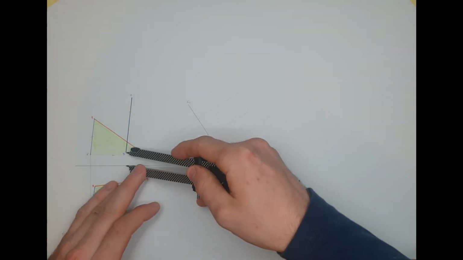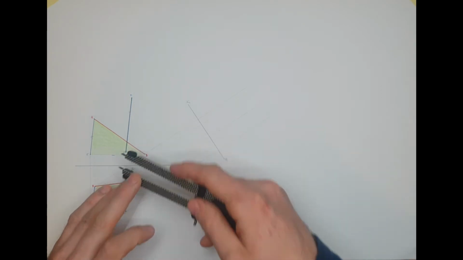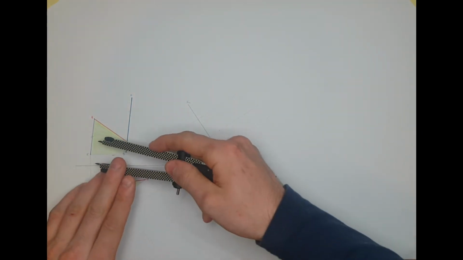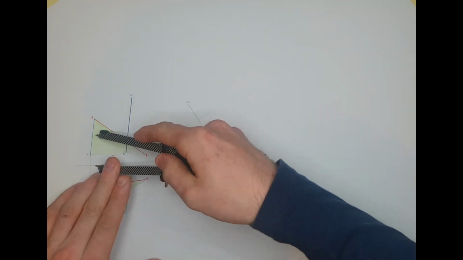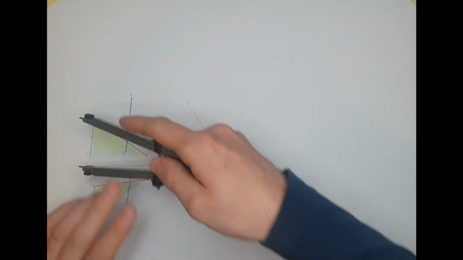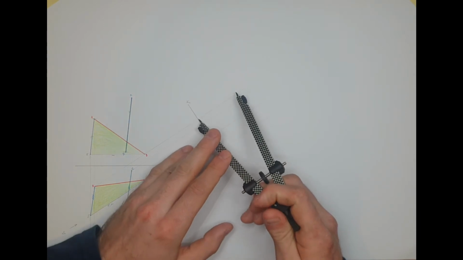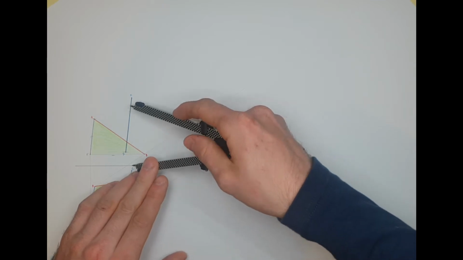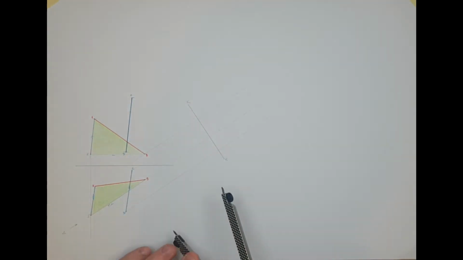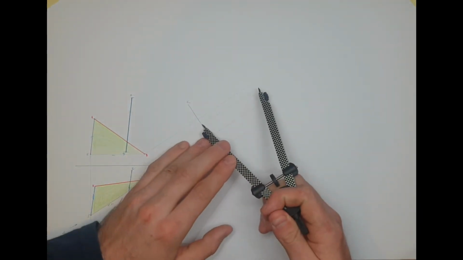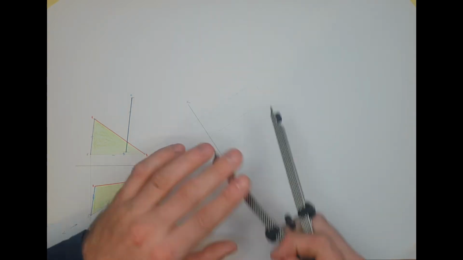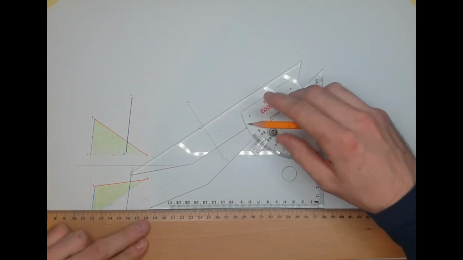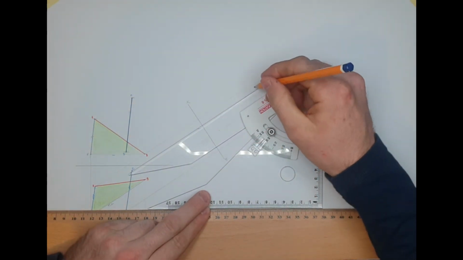Point D, point A, and finally point C. I'll take my projections up just that little bit further there for point C.